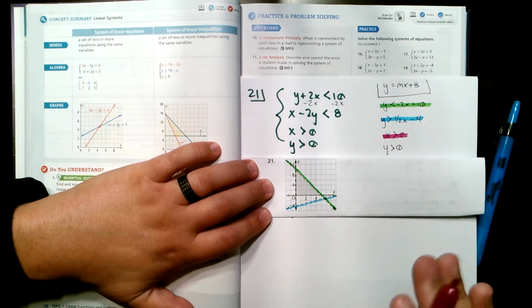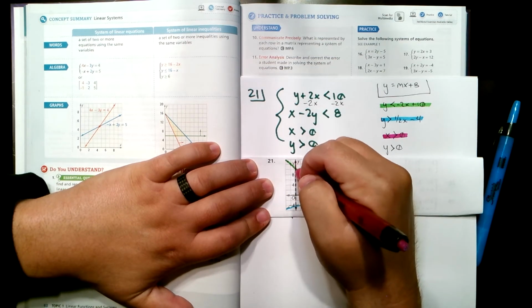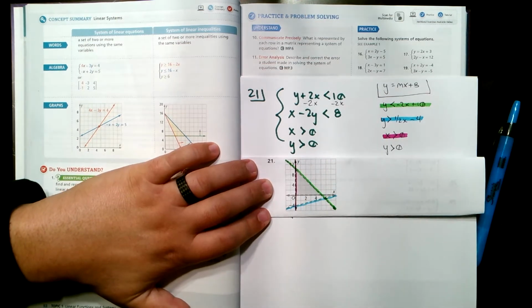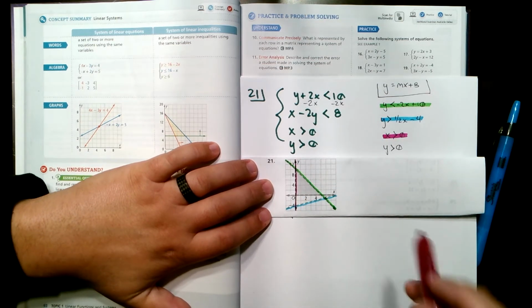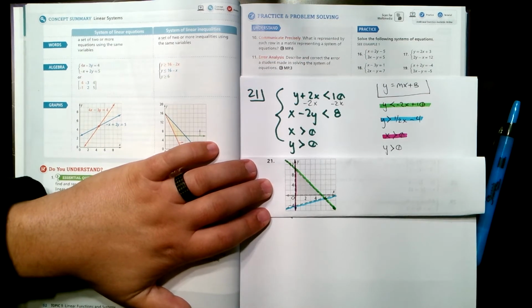X is greater than 0. So remember, x equals 0 is going to be one of these vertical lines. That's x equals 0. And then the last one, let me get a different color.